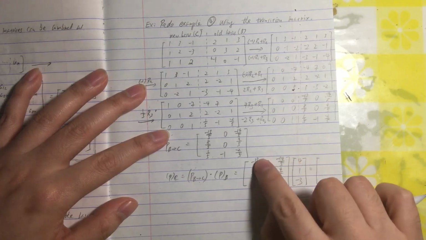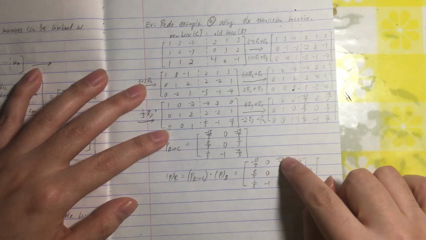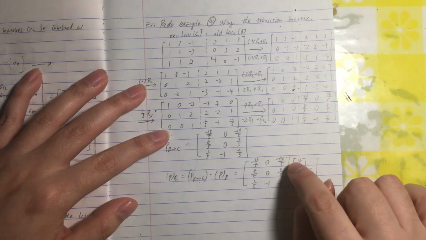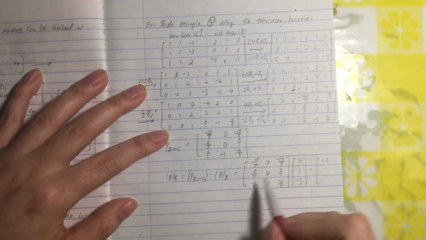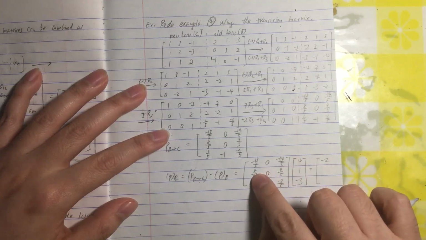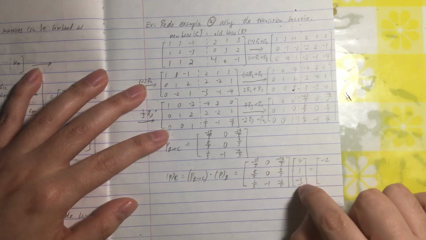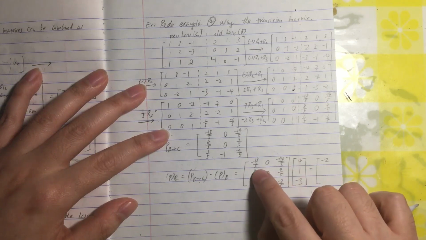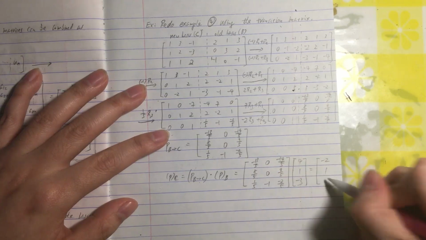-13/5 times 4 is -52/5. Plus 0 plus 42/5. -52/5 plus 42/5 is -10/5. -10/5 is -2. Next, row times columns. 4 times 8/5 is 32/5. 1 times 0 is 0. -3 times 9/5 is -27/5. 32/5 plus -27/5 is 5/5, which is 1.